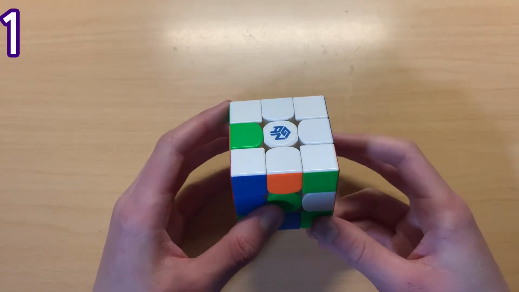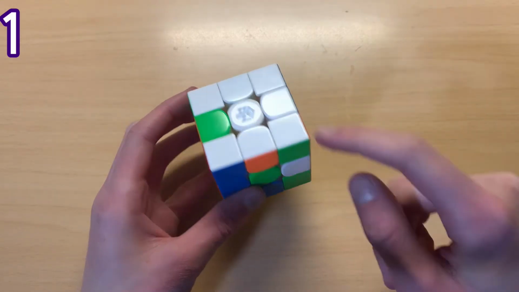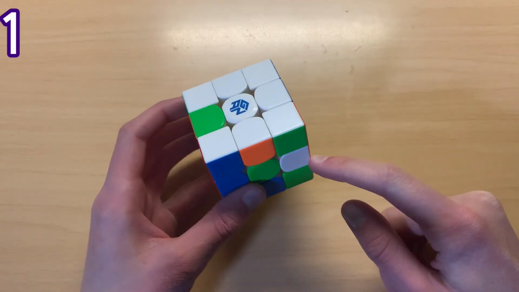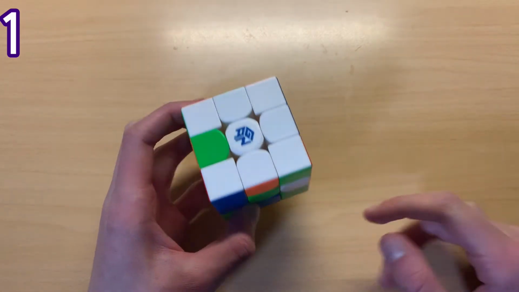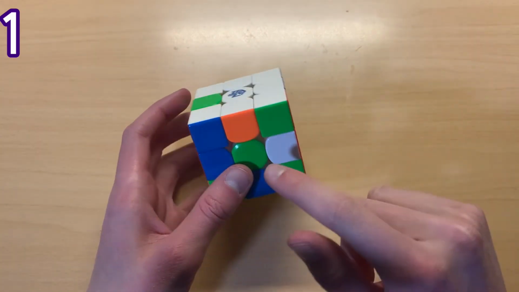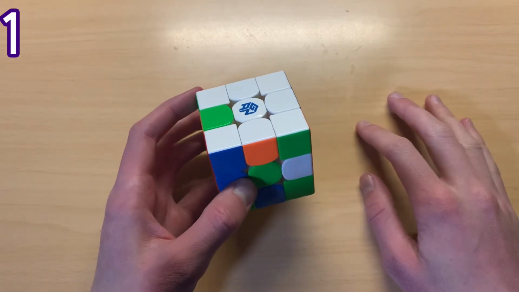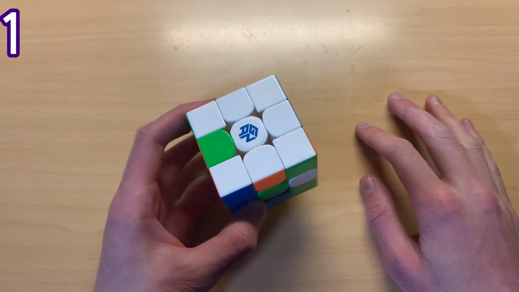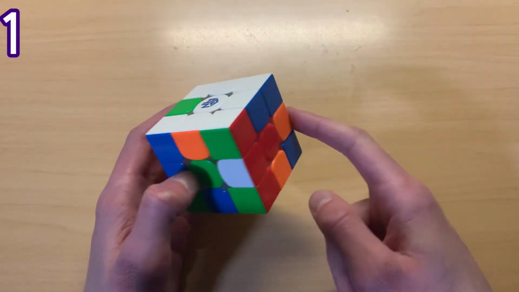So the first case we'll be looking at here is the case where there is one edge in the U layer in the E layer and one edge from the E layer in the U layer. So it's just like a single swap. So for this, I actually learned the one where this one is here and this one is here just because they're so common and very fast to execute. So you want to put this one on the top, on the left, and this one either here or here.